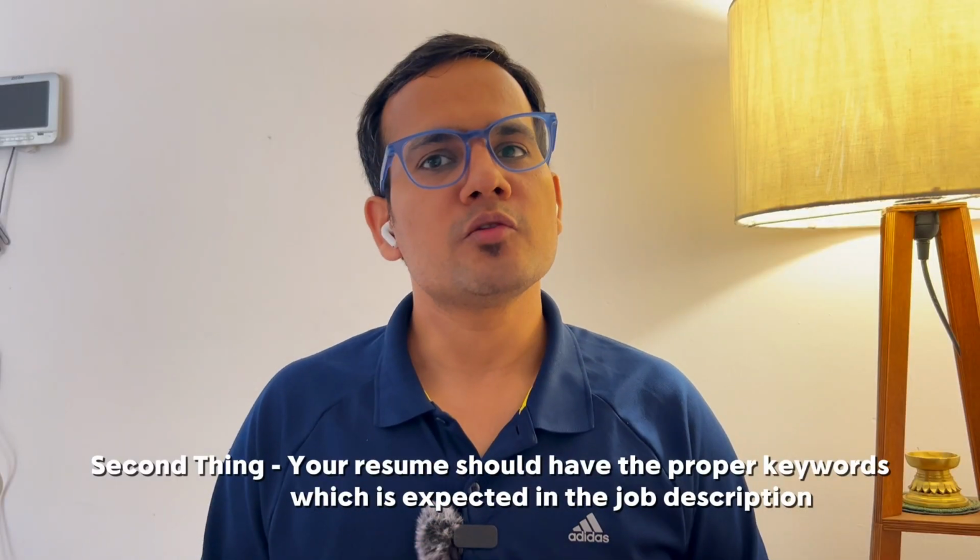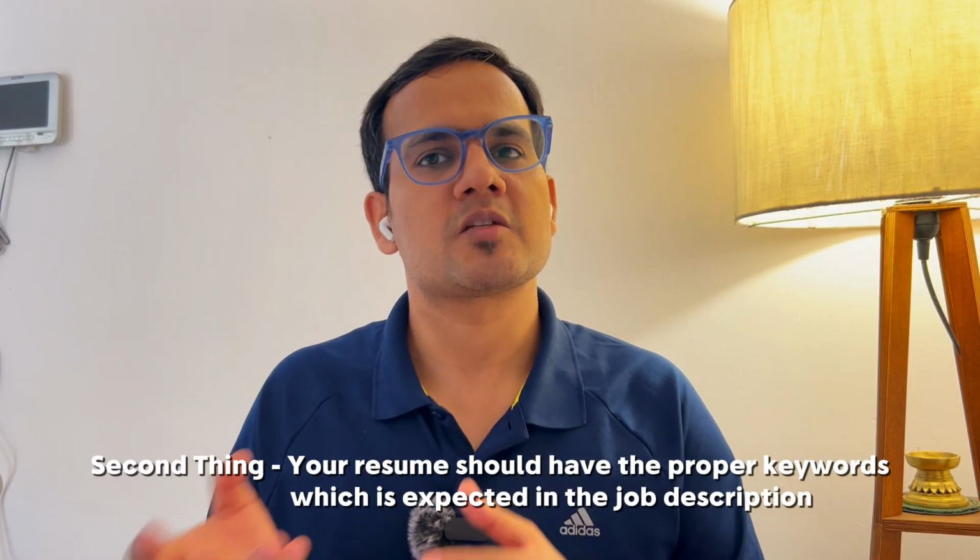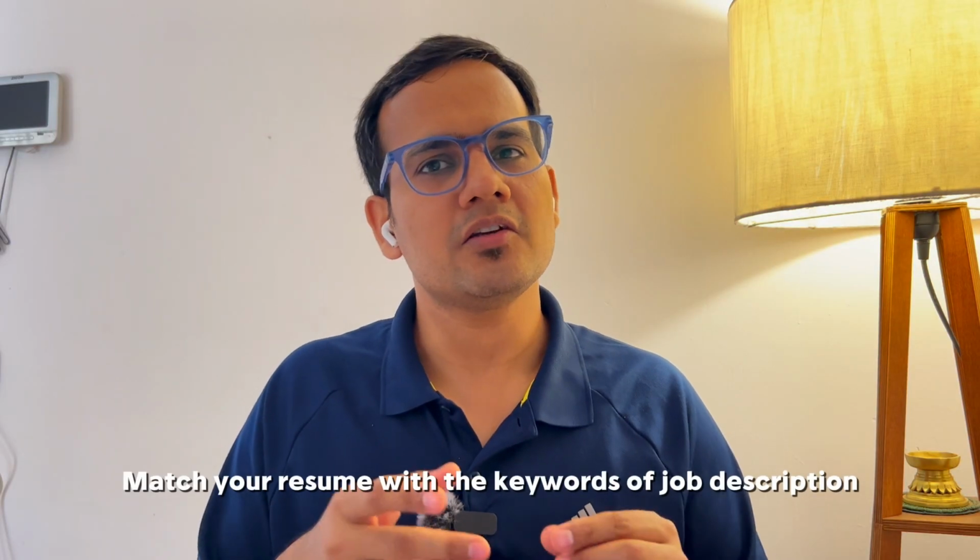Second thing, your resume should have the proper keywords which are expected in the job description. It is manually impossible for any candidate to go through each job description and match the resume before applying for that role. That is a tedious job, because first of all, finding the job itself is a very tedious task. Second, matching your resume with the keywords of the job description is again a very tedious job. That makes the whole job search a very complicated process. Now Claude is going to help us with everything. So let's get into the video and see how we are going to do this.